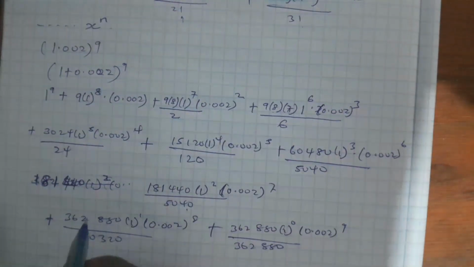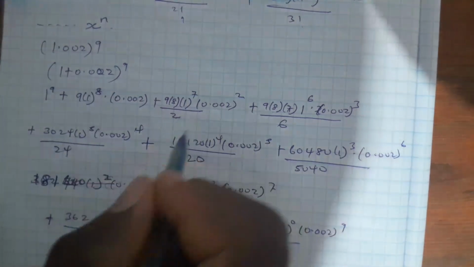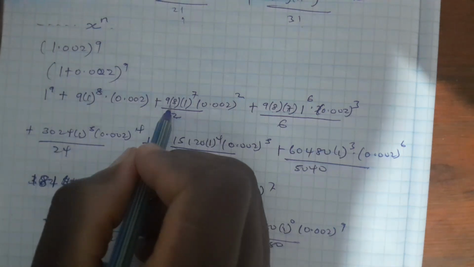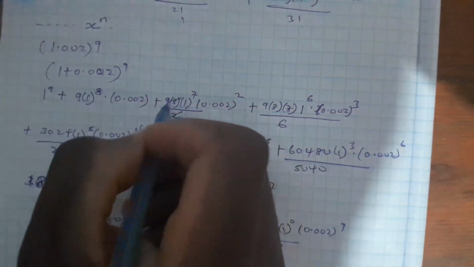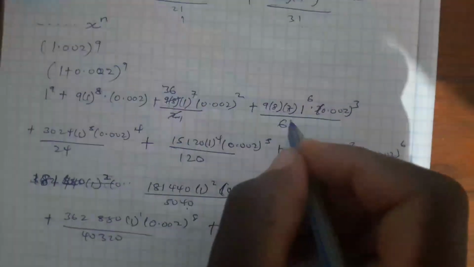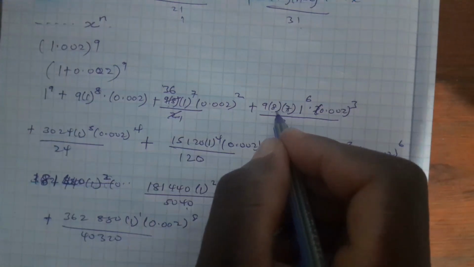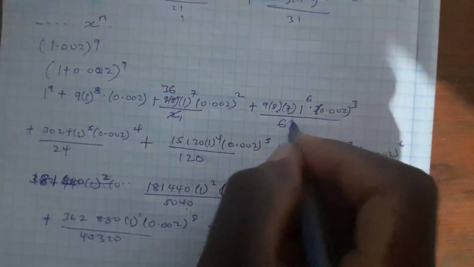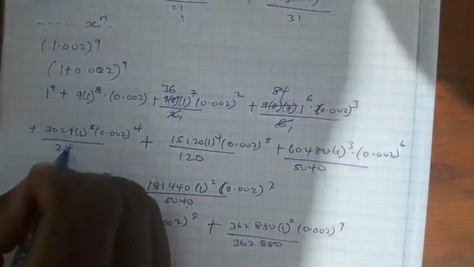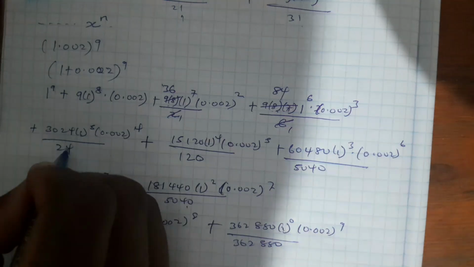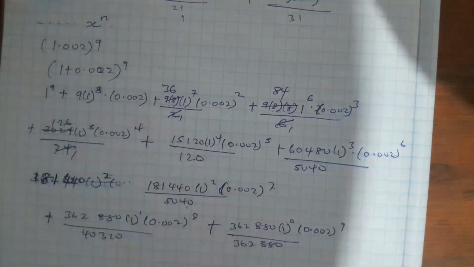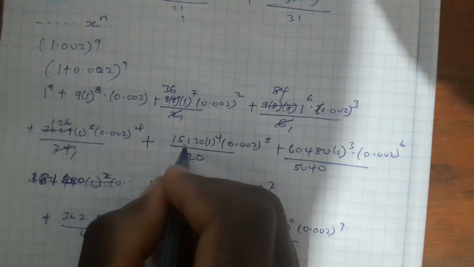We work out 9 times 8 is 72. Divided by 2, here we will have 36. And then you work out 9 times 8 times 7, you have 504. Divide by 6, you will have 84. You work out 3024. Divide by 24, you have 126. 15,120.